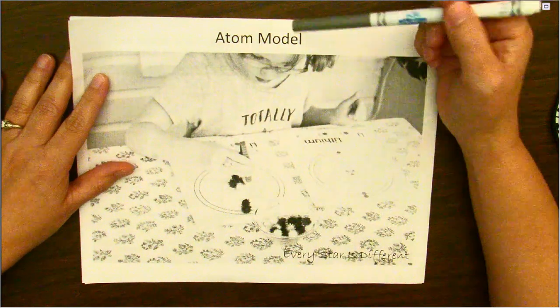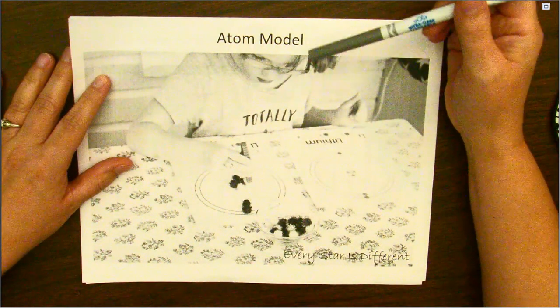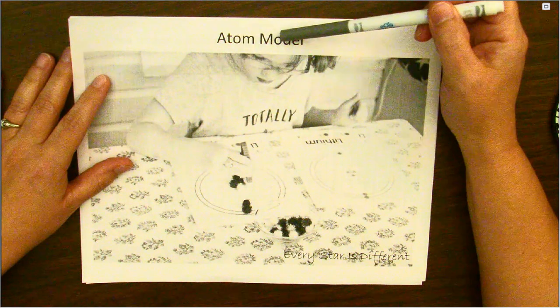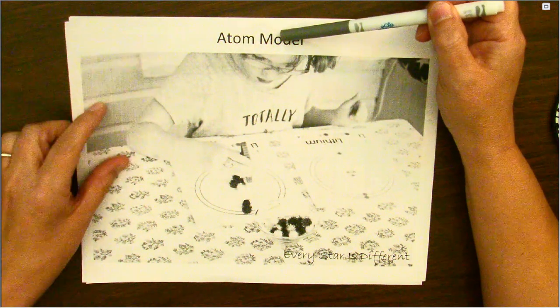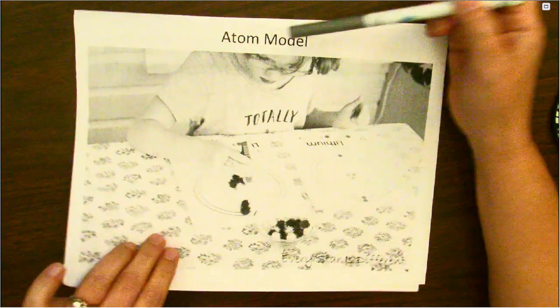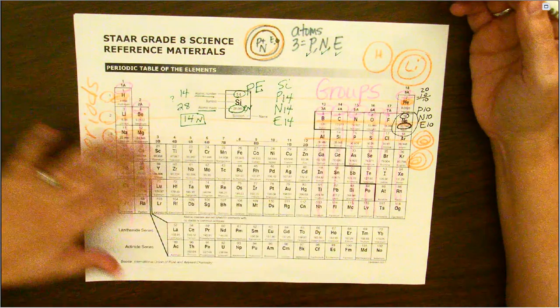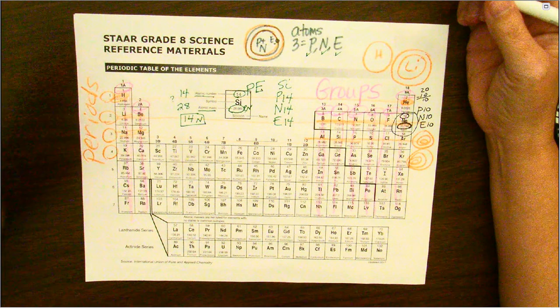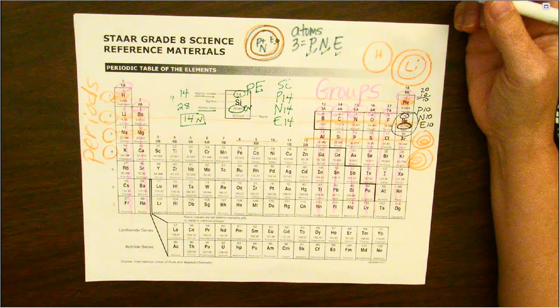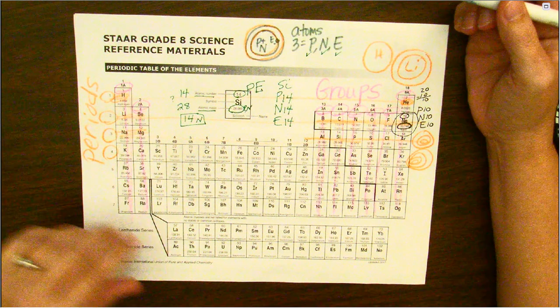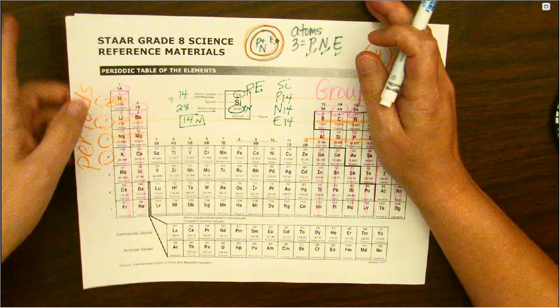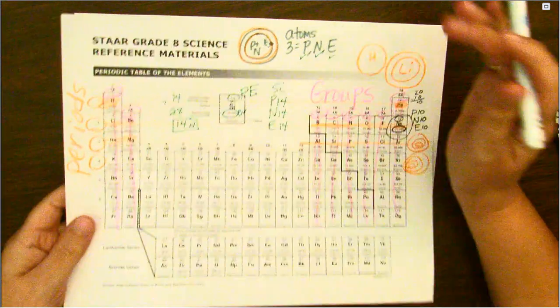Alright, you guys are going to start building an atom model, and you're going to use the information from the periodic table that you worked on yesterday. Your teacher is either going to let you pick or it's going to be random.